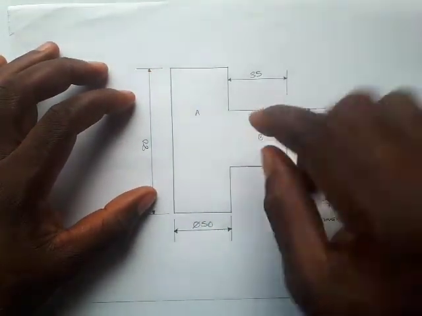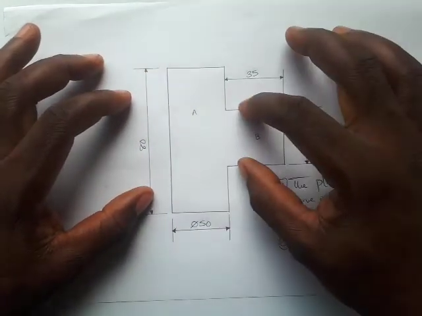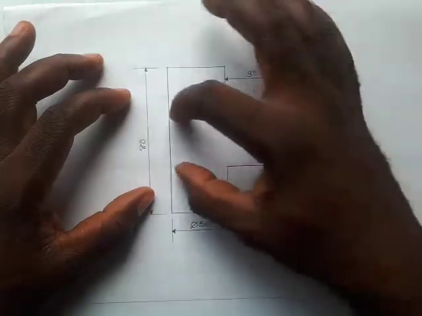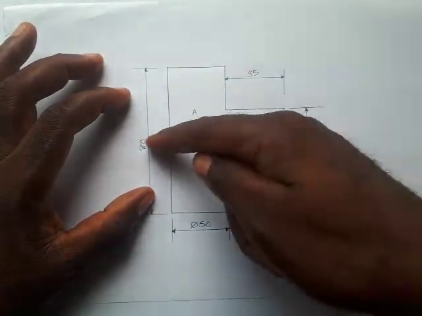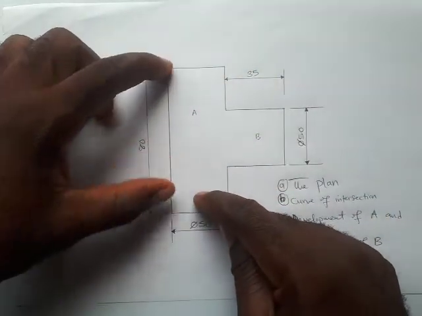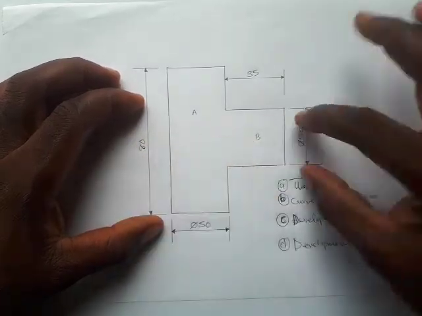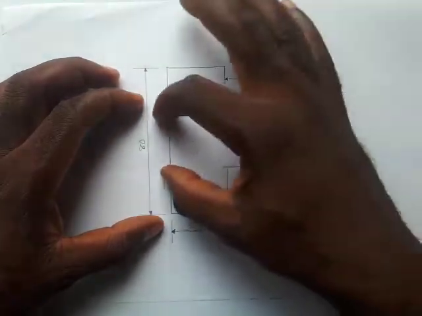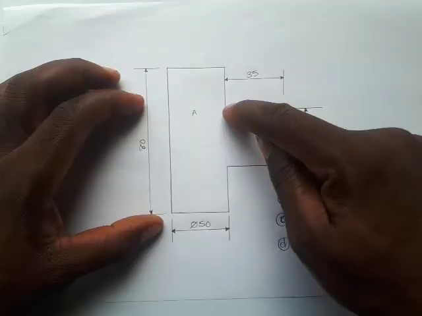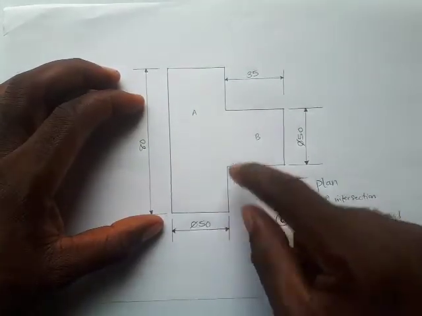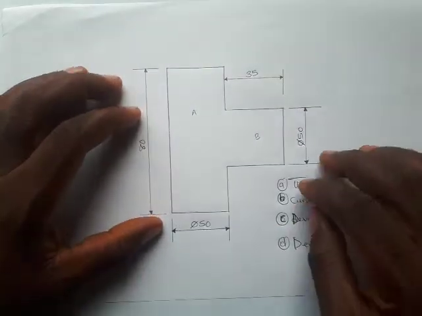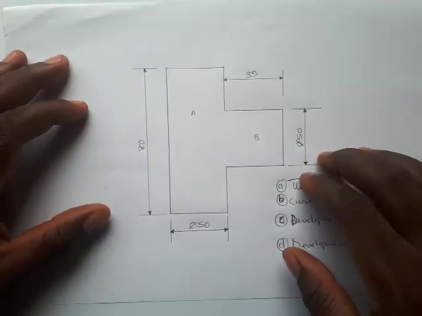So now we assume that this pipe is intersecting this other pipe here at the mid, like if this is 80, just at the center, that's 40. That's where it is intersecting. In other words, what I'm trying to say, the distance from here to the top and from here to the bottom, they are equal. So how do we go about this?